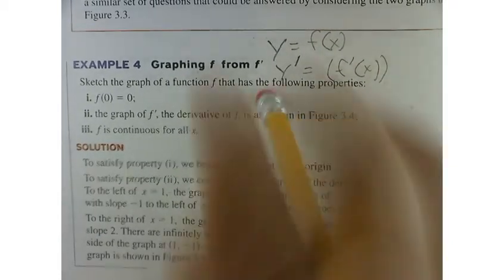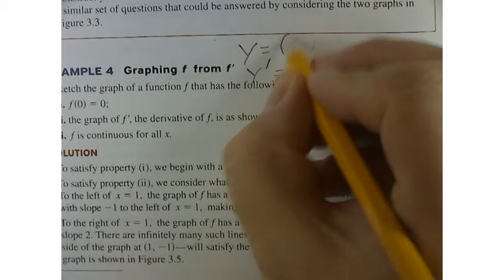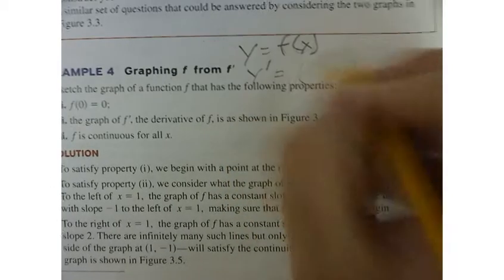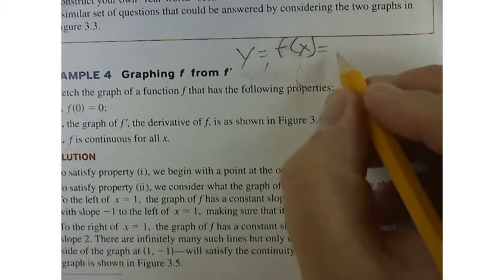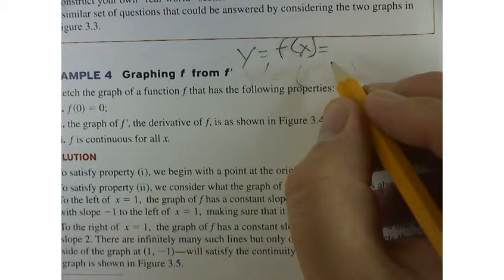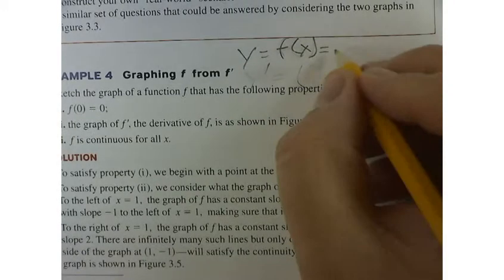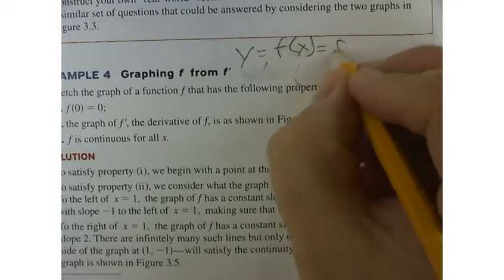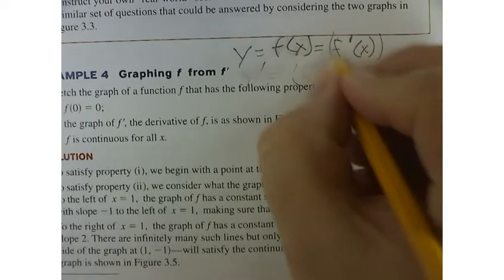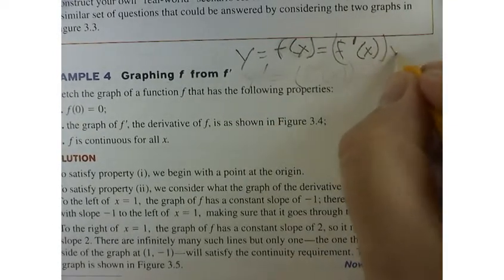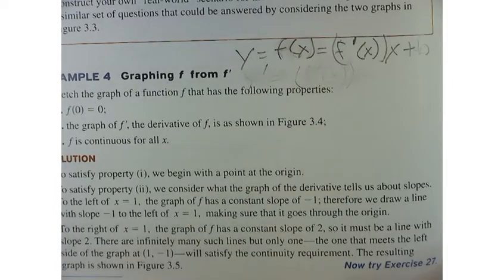Wait, let me rewrite that. If y is equal to f of x, okay, that is, if it were linear, we would think of it as f prime of x times x plus b, if it was a linear relationship.